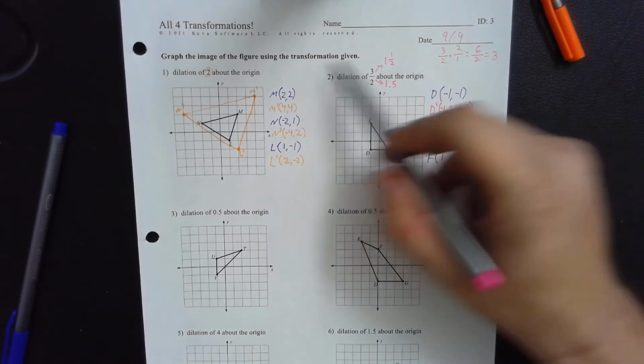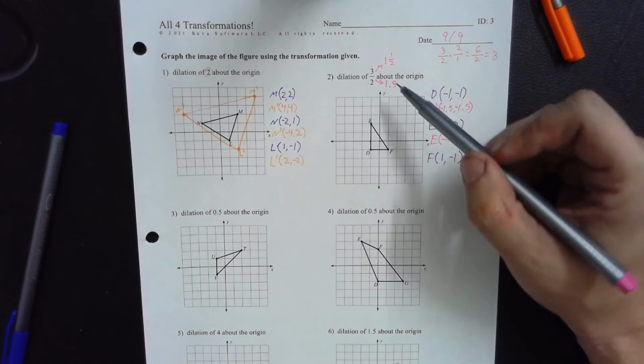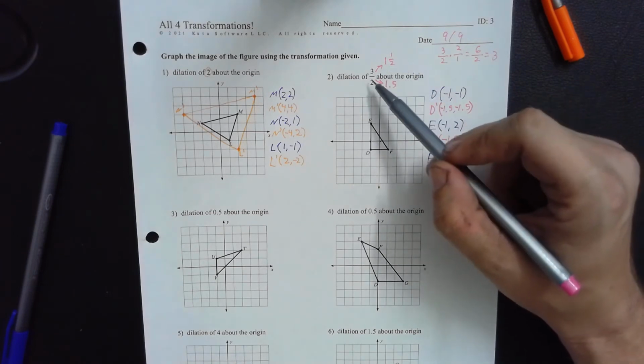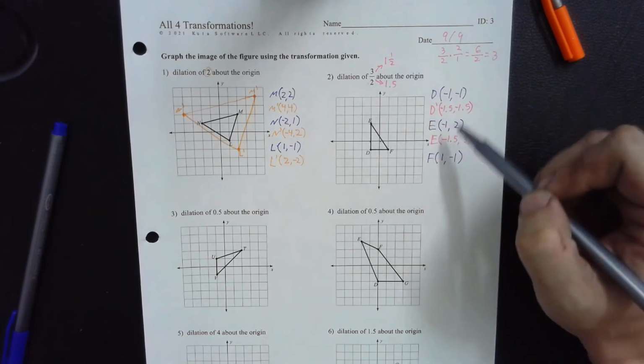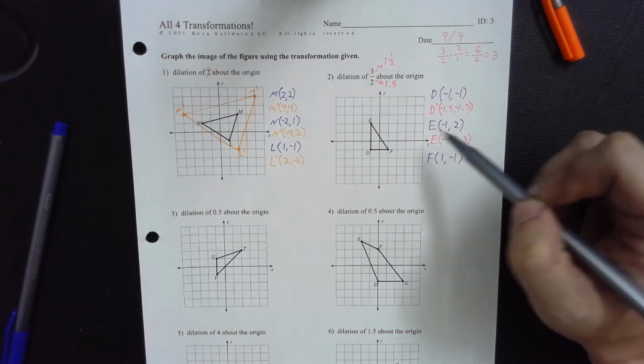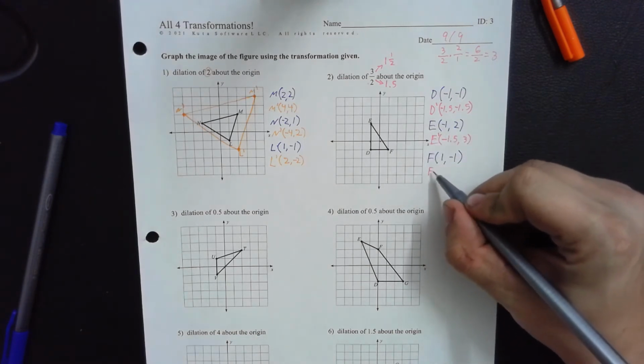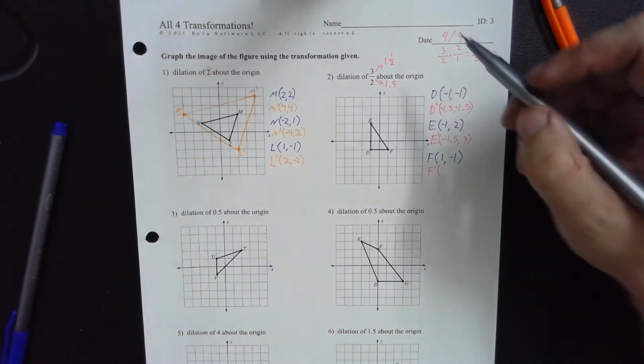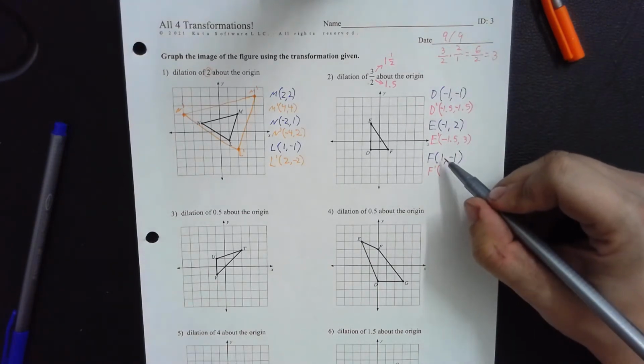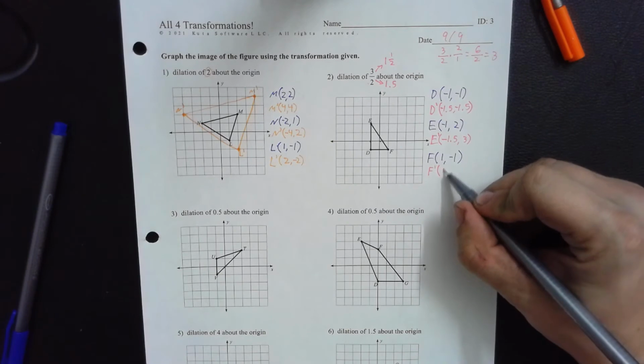I should point out this is calculator active, so if you need to pull out a calculator to assist with finding those values, you can do that. So that's E prime, now F prime. This is going to be, well, 1 times 3/2 would be 3/2, so 1.5.